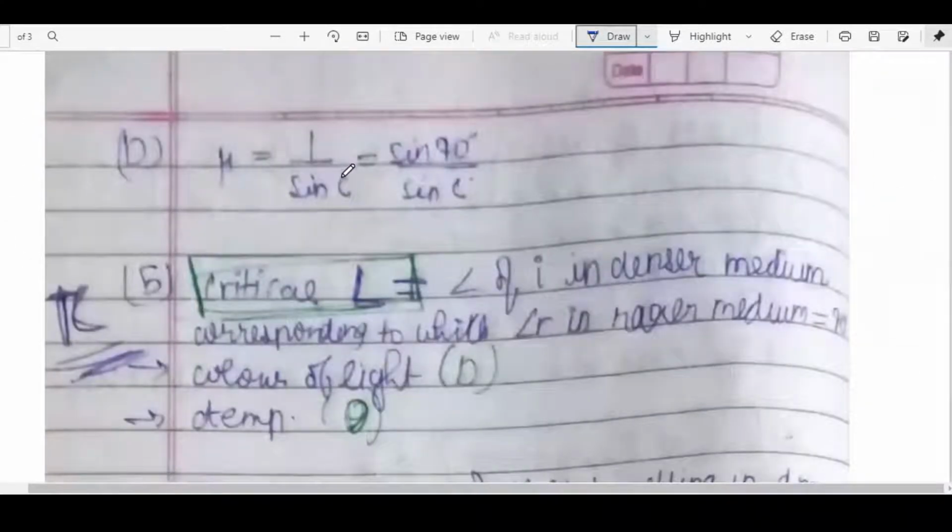Mu is equal to 1 upon sin C, that is sin 90 degrees upon sin C. Do you know what C is? Yes, it is the critical angle. Let's define it. It is the angle of incidence in the denser medium corresponding to which the angle of refraction in the rarer medium is equal to 90 degrees. Let's learn what the factors in it are.